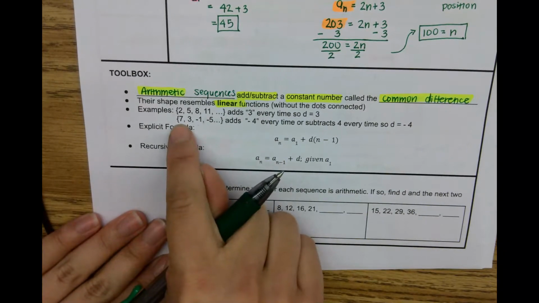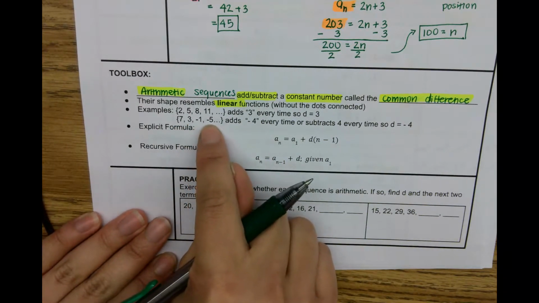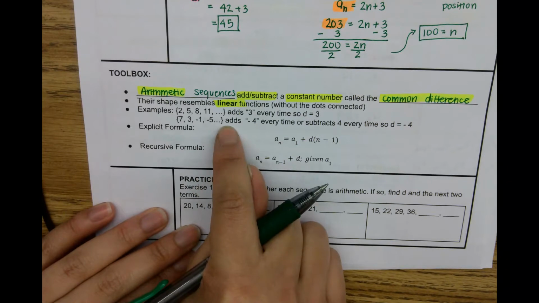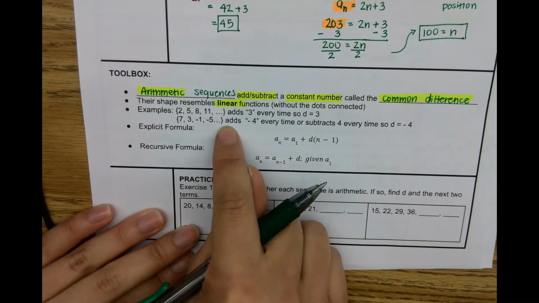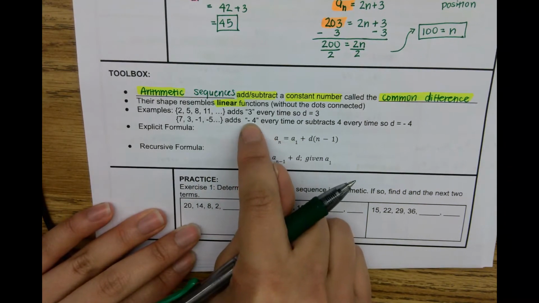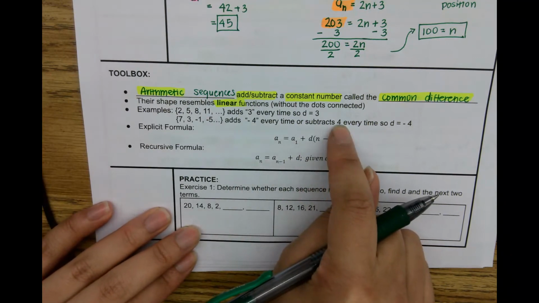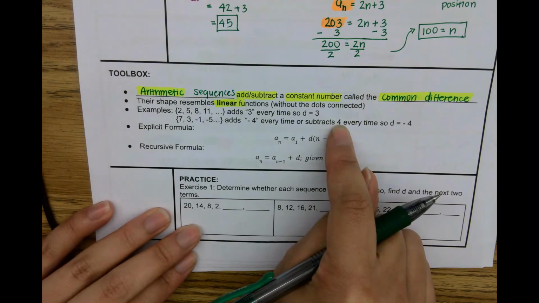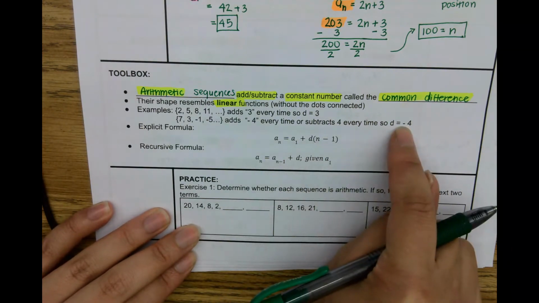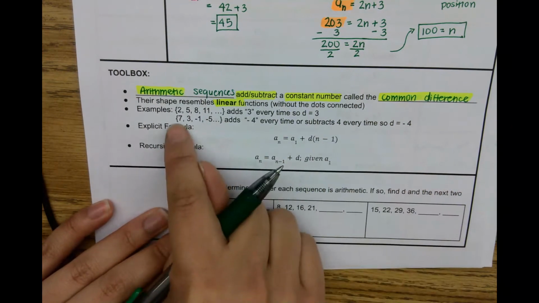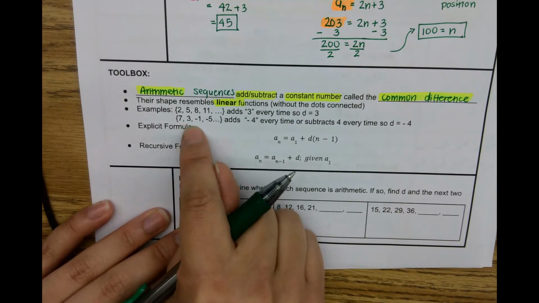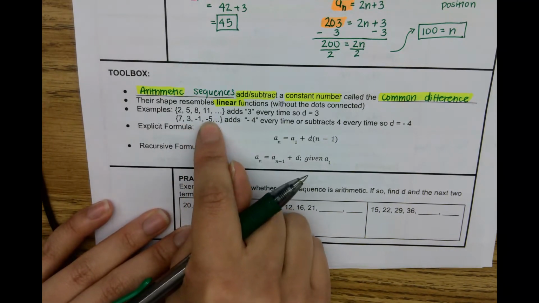We have 7, 3, negative 1, negative 5, so on and so forth. What you should notice about this sequence is that it adds negative 4 every time, or another way to think about it is it subtracts 4 every time. As a result, the common difference is negative 4, right? 7 minus 4, 3. 3 minus 4, negative 1. Negative 1 minus 4, negative 5.